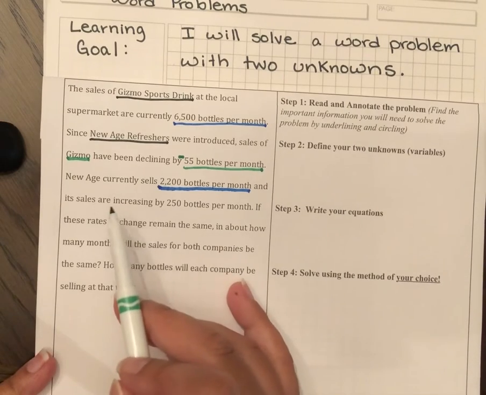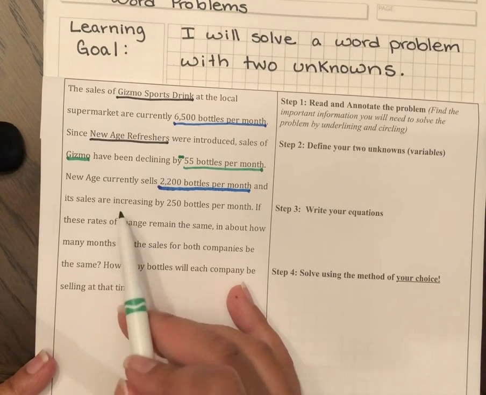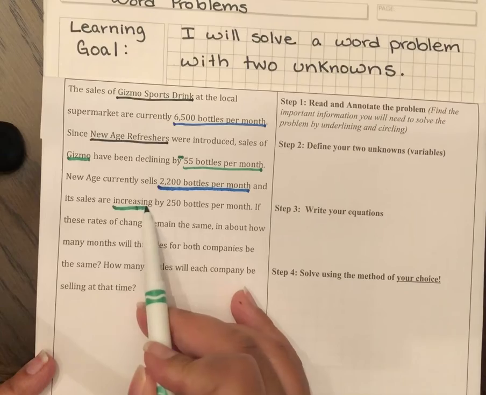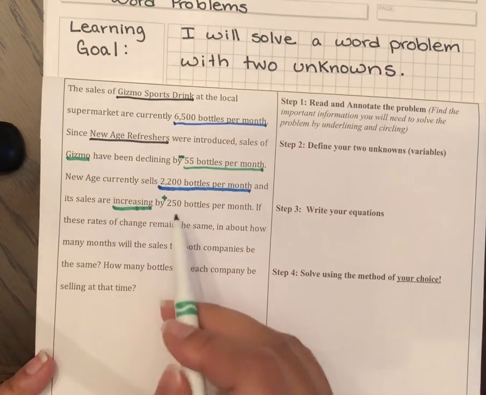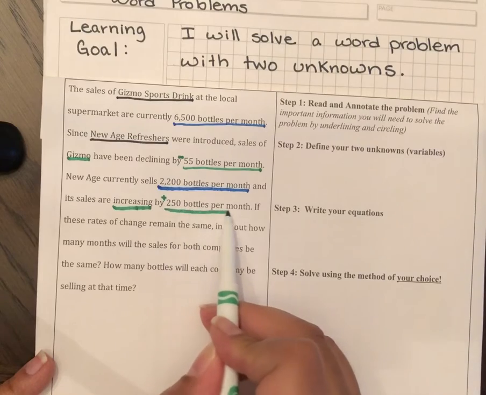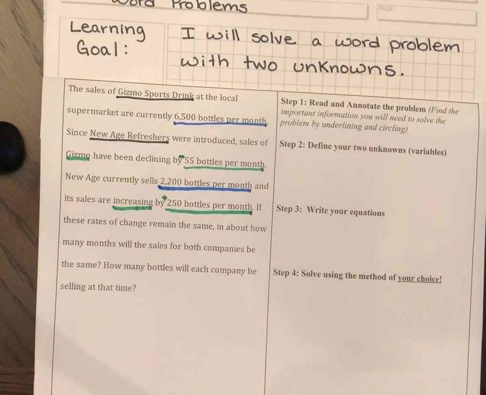And New Age is increasing. That means this is going to be a positive 250 bottles per month.